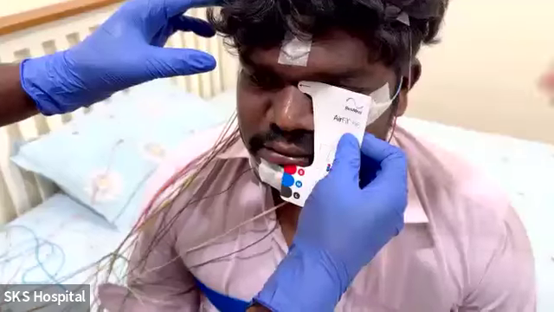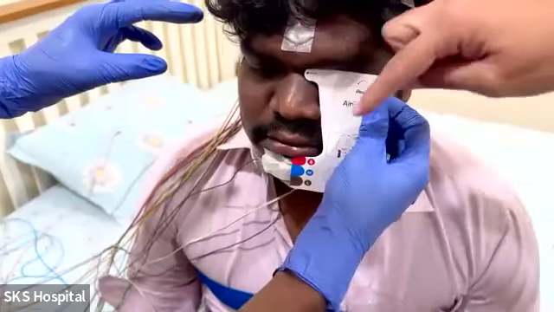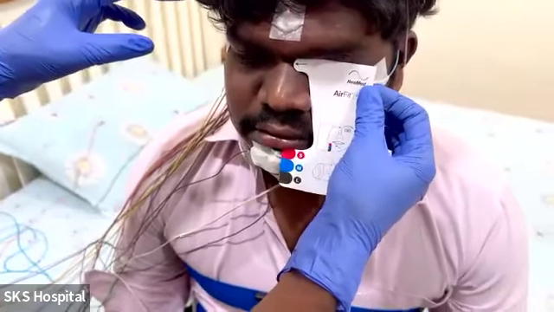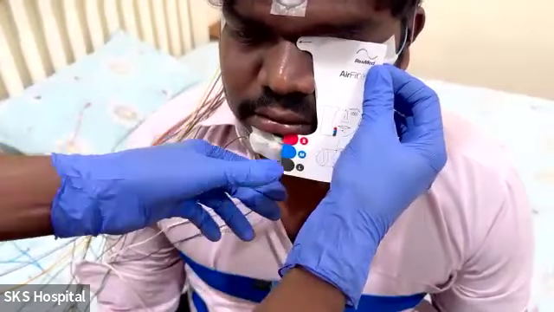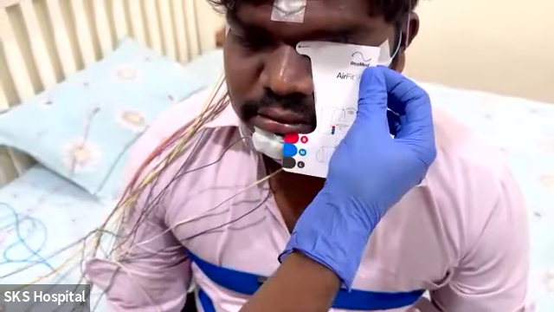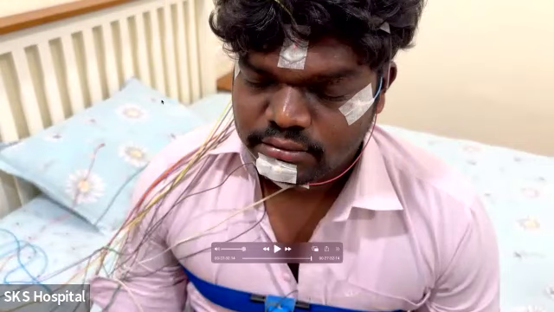This is for the oronasal mask, where small, medium, and large can be seen based on the patient's facial structure. Each mask is tried to fit in. So this is just an overview of how we connect it.